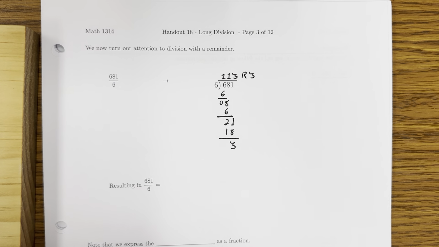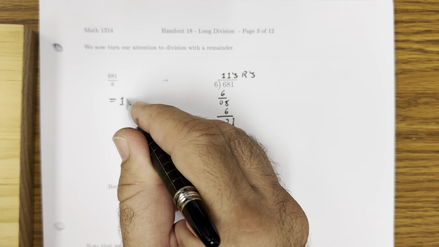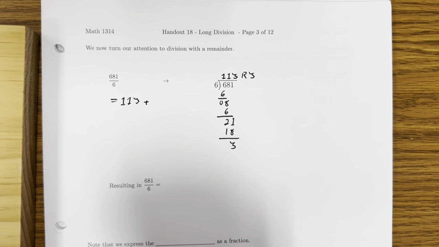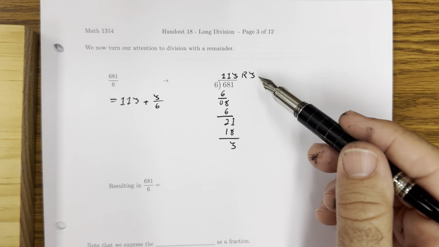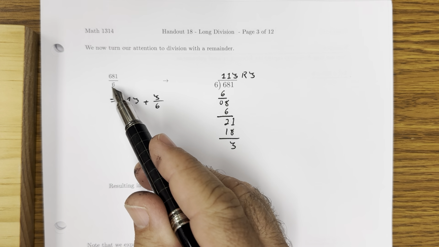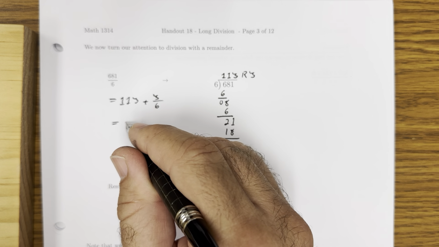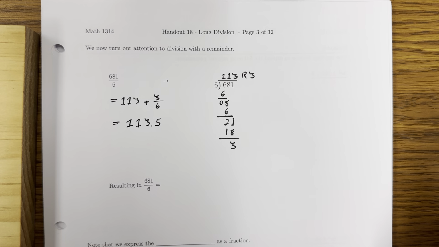So how can we rewrite this? We can rewrite it as 113 plus 3 divided by 6. Note it's the remainder divided by the old denominator. And of course, we can rewrite this as 113.5.